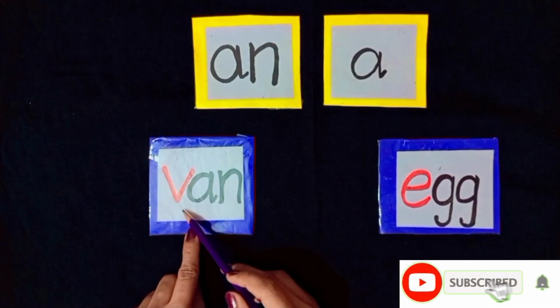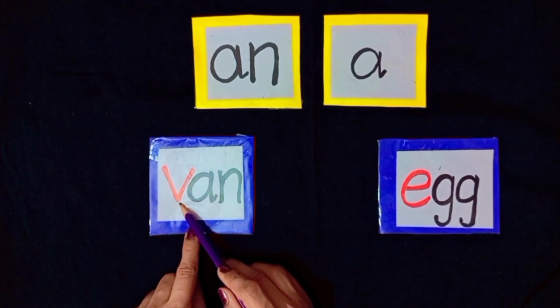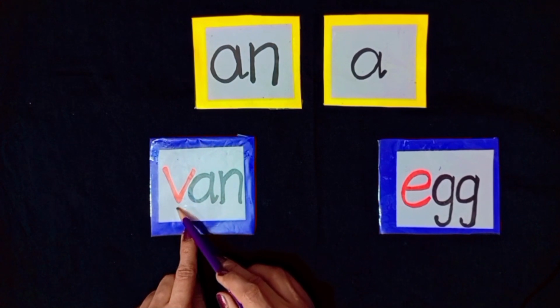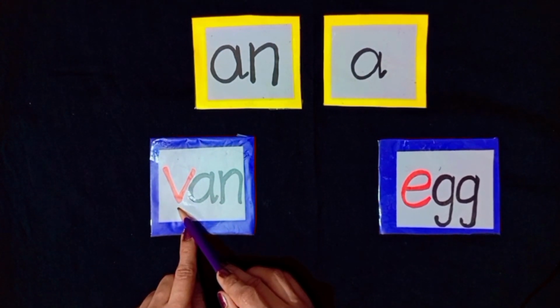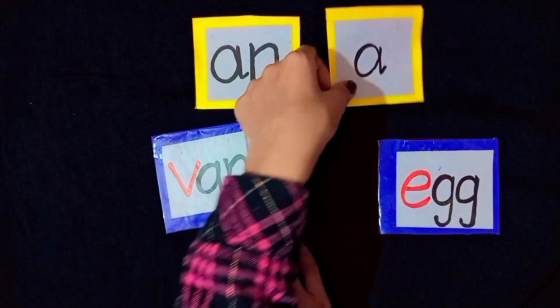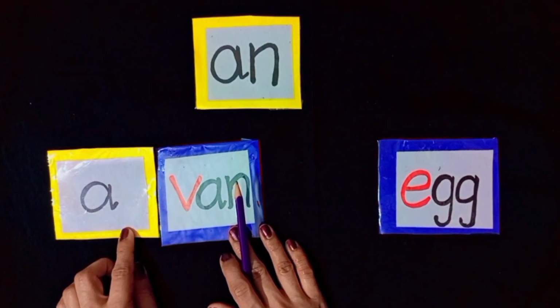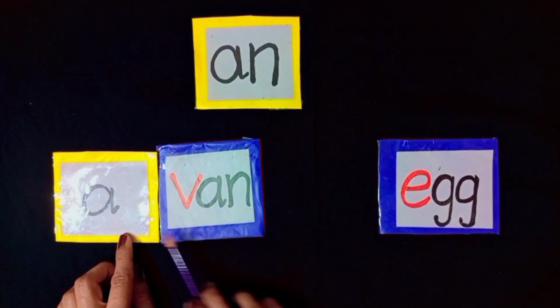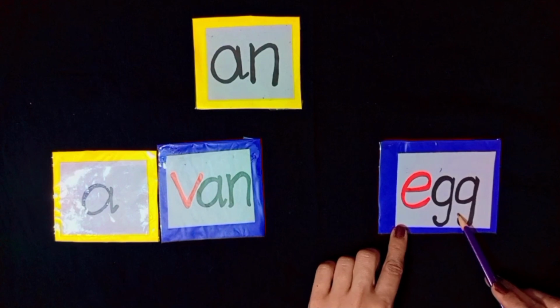And now in a van, V is the starting sound. And you know V is a consonant. Can you tell me who is the best friend of consonants? Yes, A is the best friend of consonants. So we use A with the van. A van.